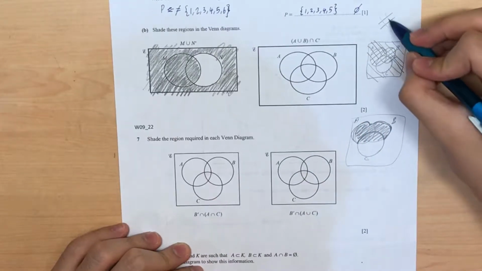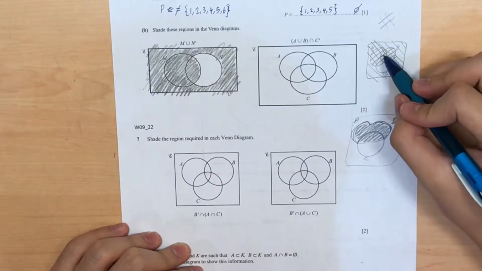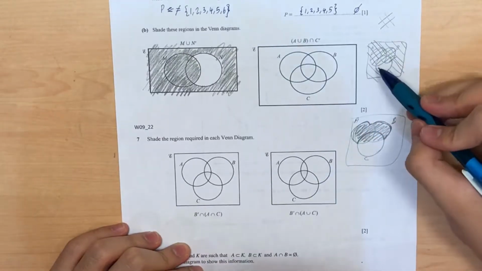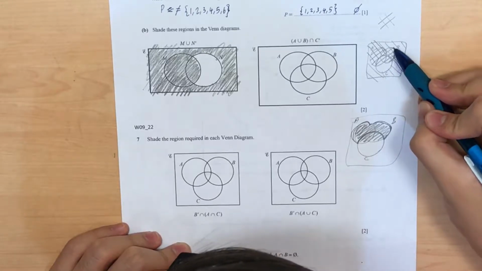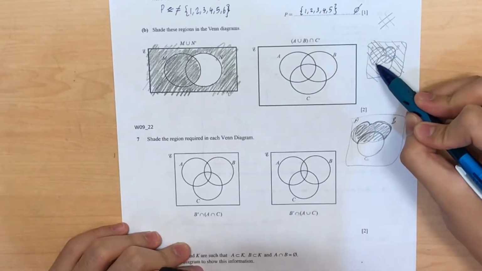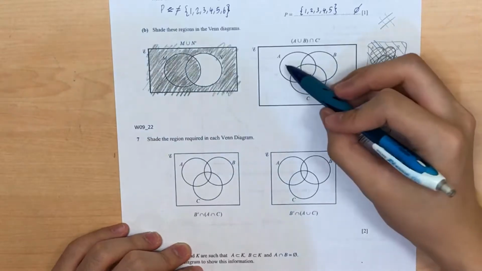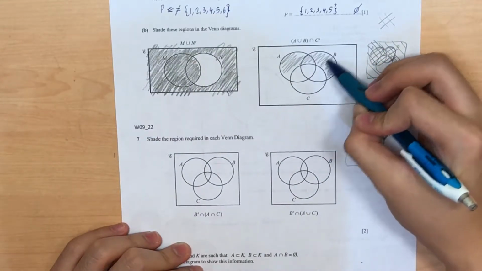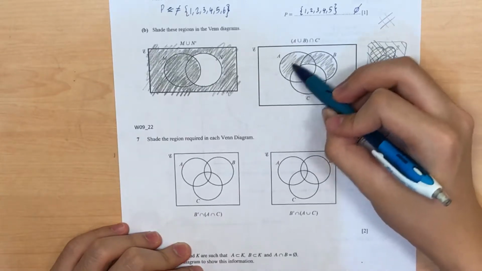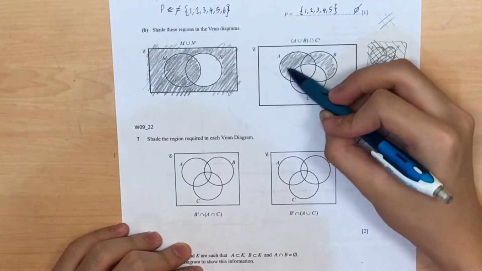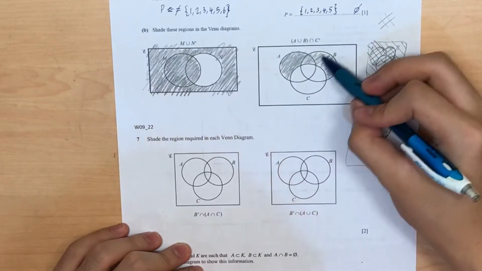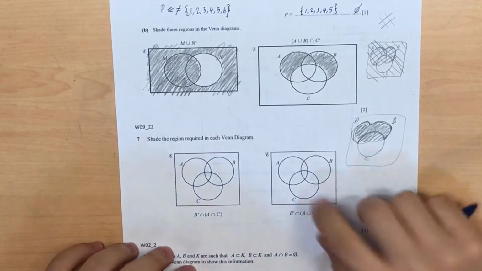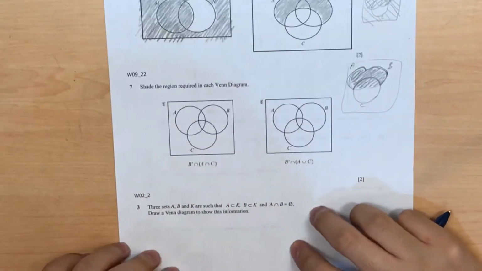That's the answer. If you look here, there's only one line, then it's not the answer. So this part is the answer because this part has double sketches. So your answer should be like this. This region is the answer. Sketch it properly in the exam. Here it's only exercise, so it's okay.